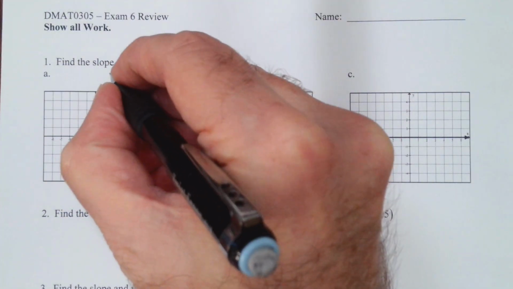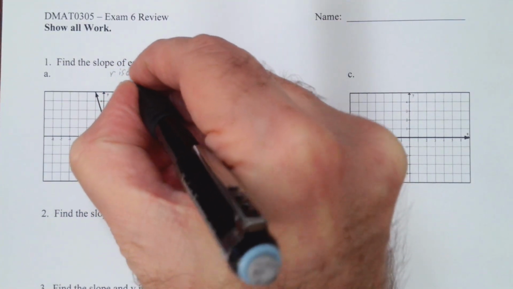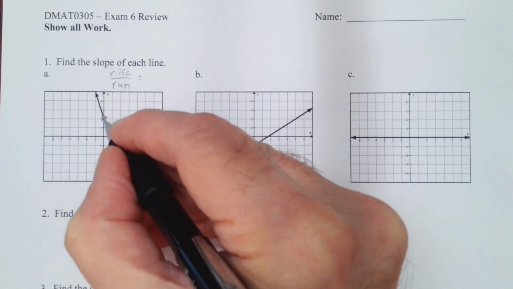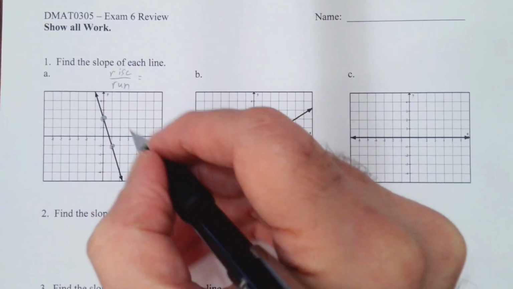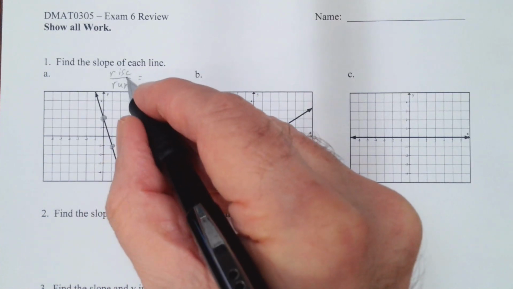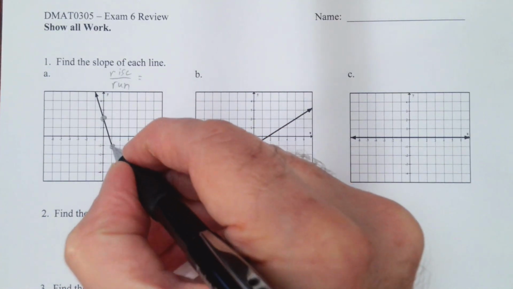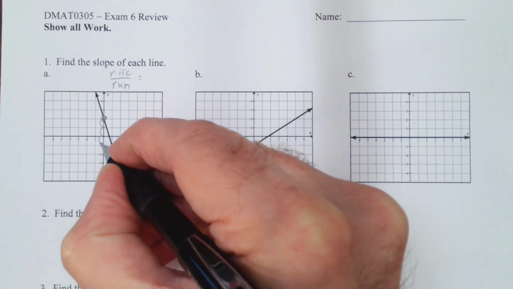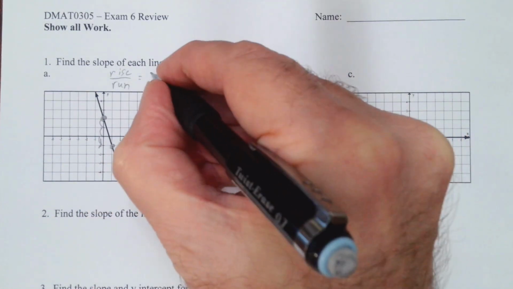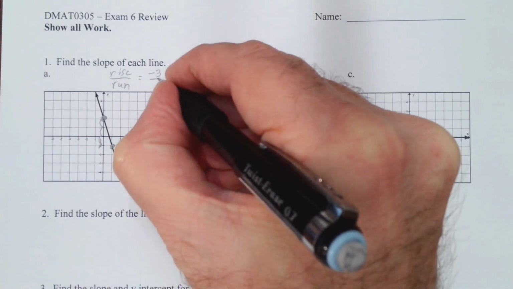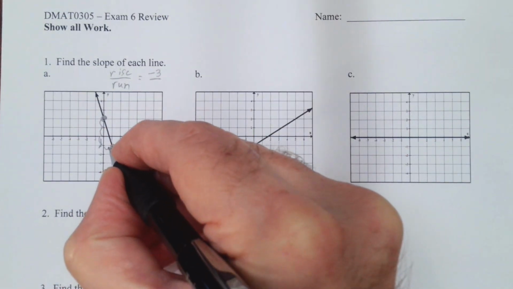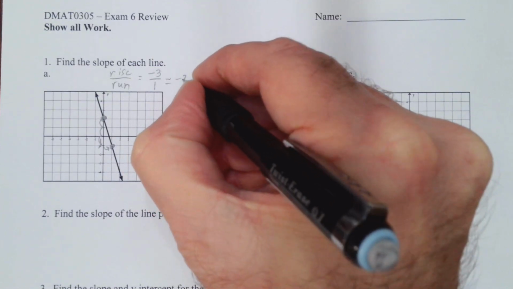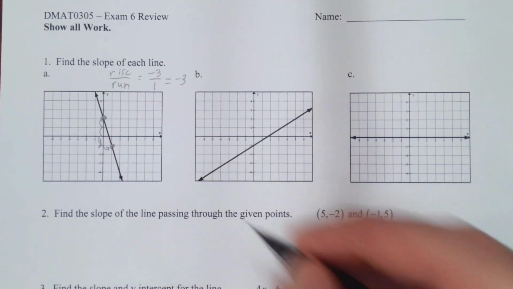So we know slope is rise over run. Now we could start from either point. I normally like to start at the point on the left. So we're going to rise, well, we either go up or down. To get to this point, we'll have to go down 1, 2, 3. Since we went down, that's a rise of -3. And then we got to go to the right 1.